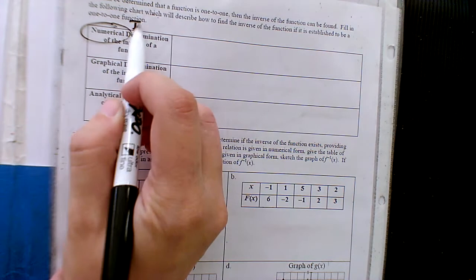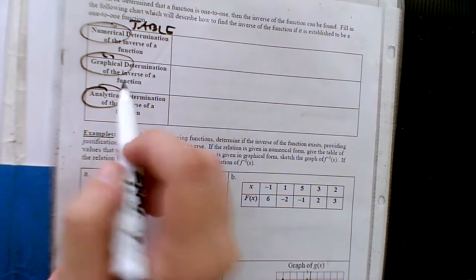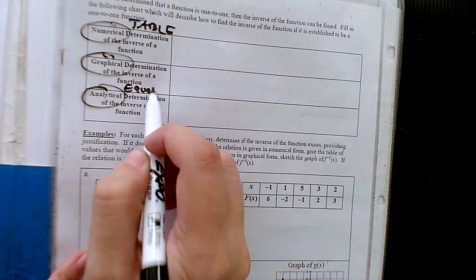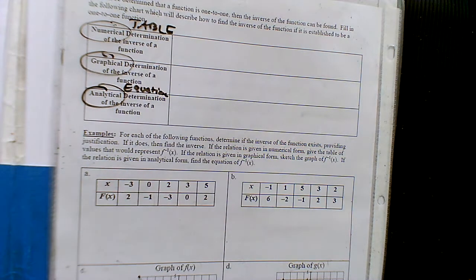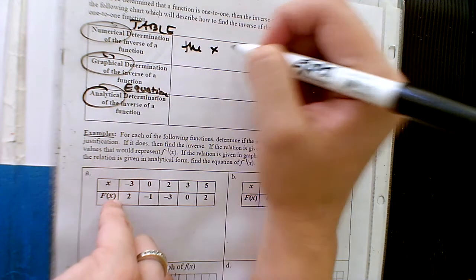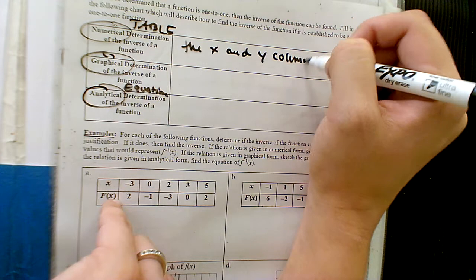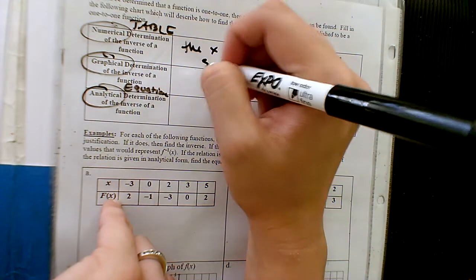So again, numerically meaning table, graphical meaning a graph, equation is analytical, depending on which piece of information you have. So let's say we have a table of values. If you want to find the inverse, we simply switch the x's and y's. So we can say the x and y columns are switched.